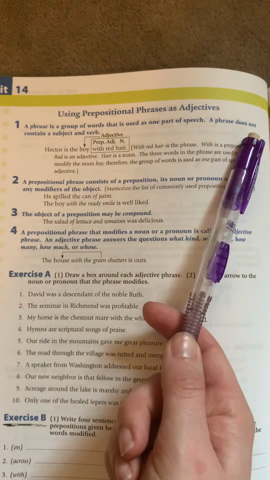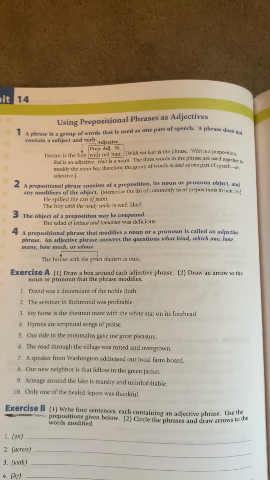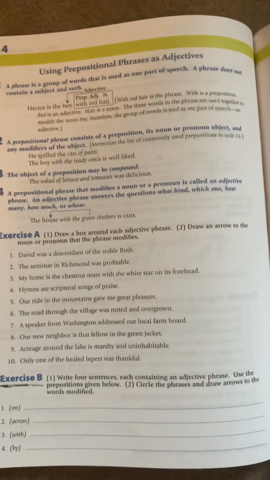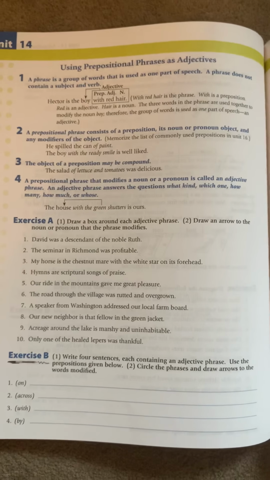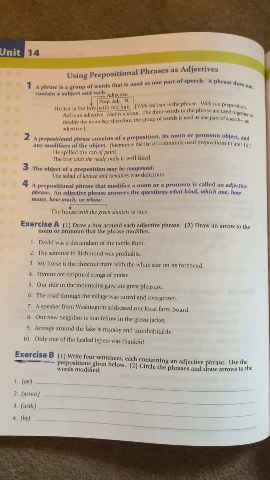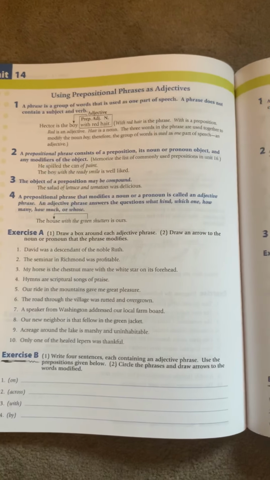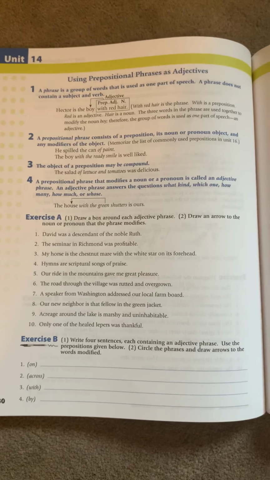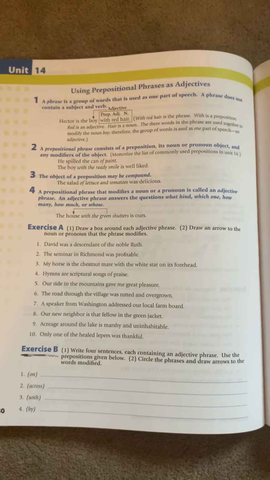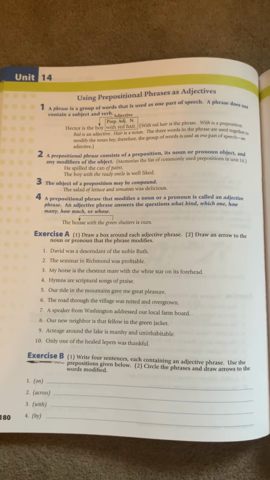Phrases do not contain a subject and verb. So whenever you are marking your answer in your book, as far as your prepositional phrase, remember, phrases do not have a subject and verb. So be careful where you underline, okay? And then your prepositional phrase always starts with a preposition and then it ends with a noun or a pronoun as its object. If you cannot remember your prepositions, your book in the back has a list of them, so feel free to use those, okay?